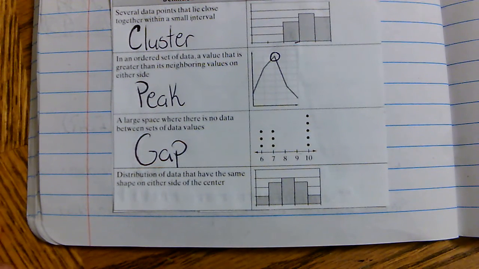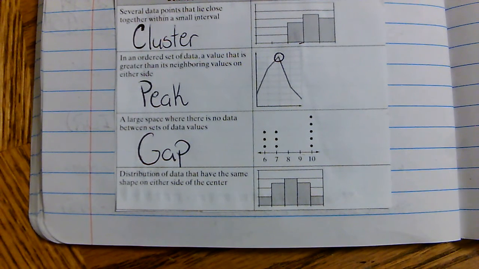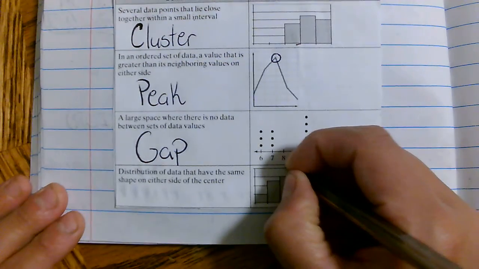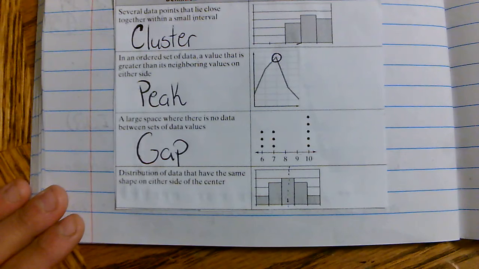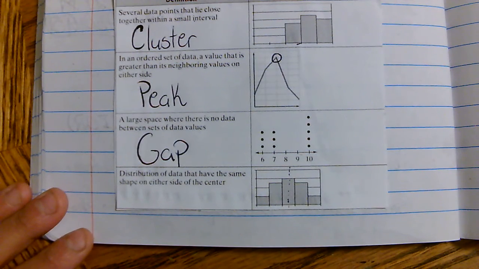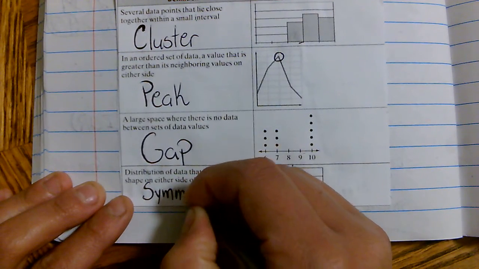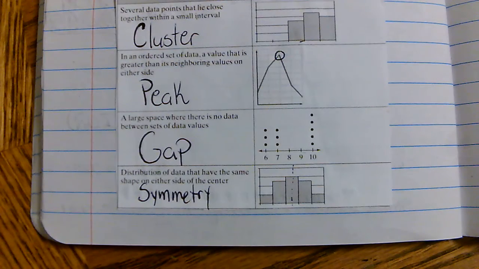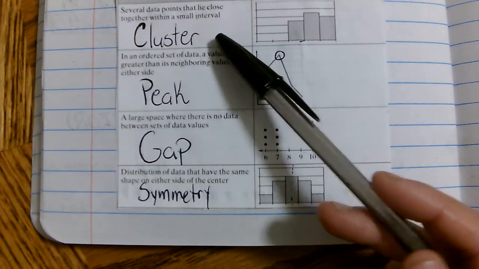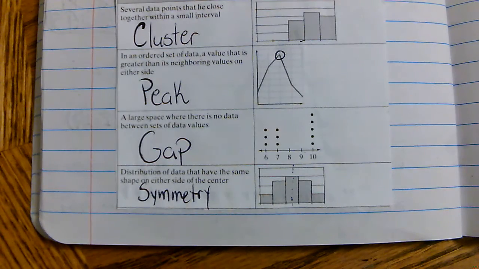Alright, and this last one here, it is the same on either side of the center. If I were to take a mirror and put it right down the middle here, it would look the same on this side as it does on that side. And we have a special word for that. That's called symmetry. When it looks the same, exactly, or pretty close to the same. It might be off by 1 point or so, but as long as it's pretty close to identical on either side, we call that symmetry. So these are the 4 kinds that we're going to be dealing with: cluster, peak, gap, and symmetry.